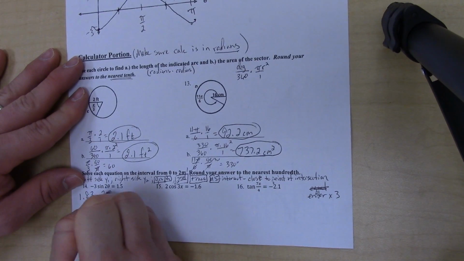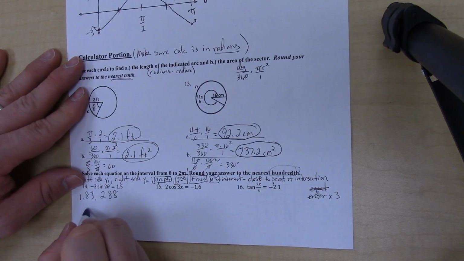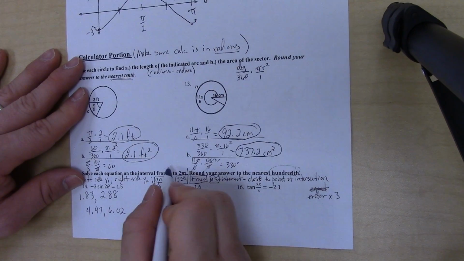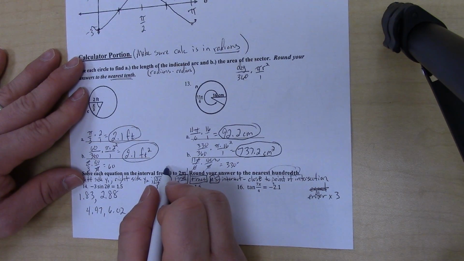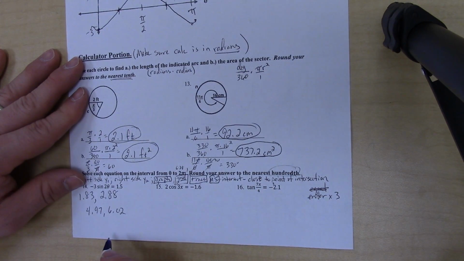1.83, 2.88. Again, it says round to the nearest hundredth, so that's 2 decimal places, by the way. 4.97, 6.02. When it says from 0 to 2 pi, that means I don't want any length past 6.28. I'll put that here, 6.28. I don't want anything past that.